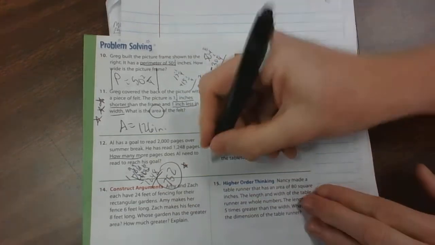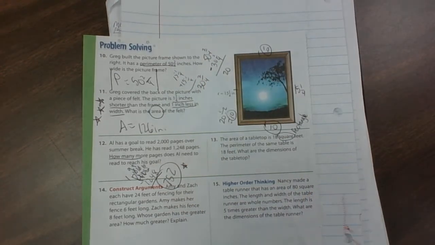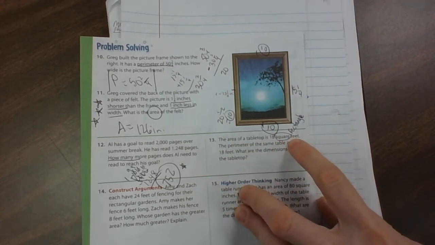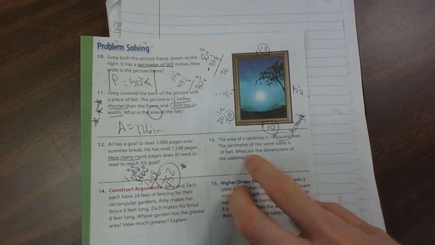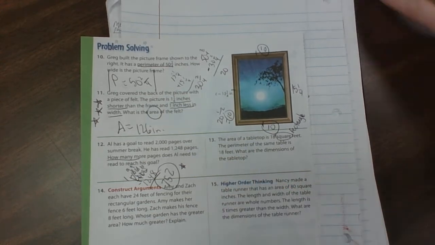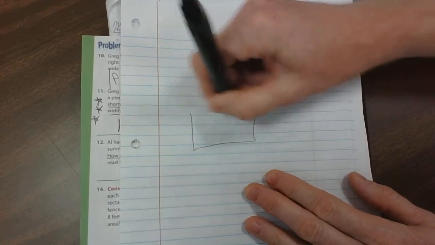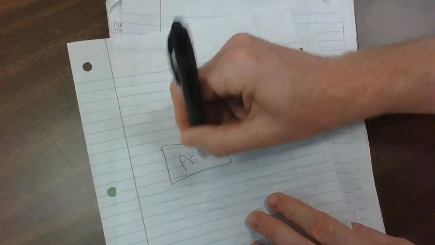So to get 18, there's a few different ways we could do it. But let's see, the area of a tabletop is 18 square feet. The perimeter of the same table is 18 feet. What are the dimensions of the tabletop? All right, I'm going to do this one here, and I'm going to show you this one right here. So the whole thing going around, the whole area is 18.